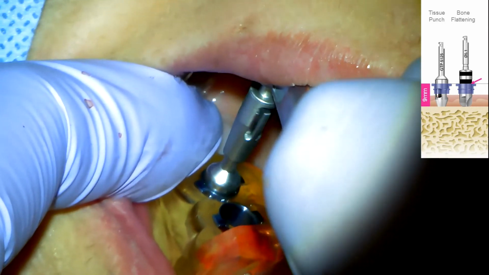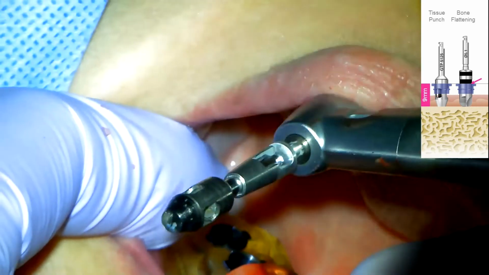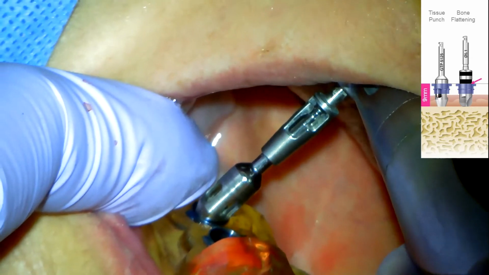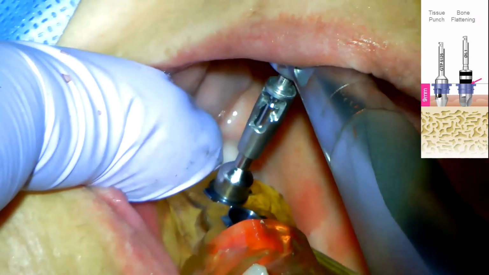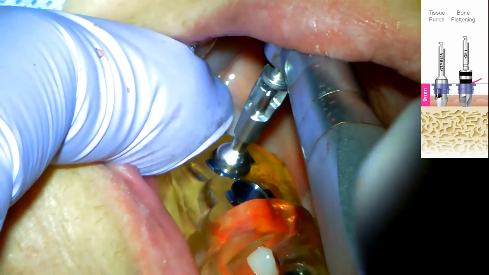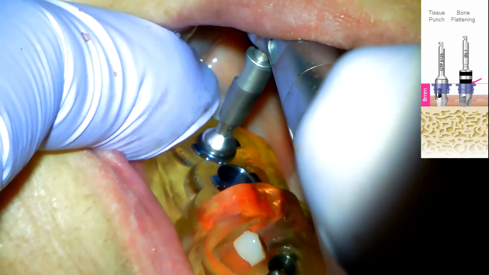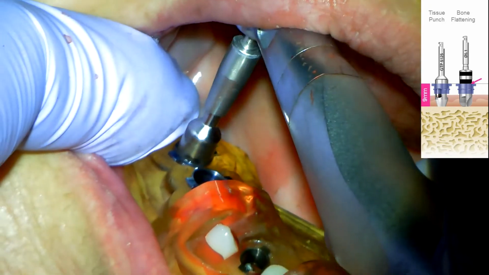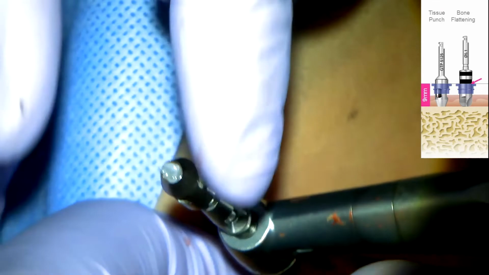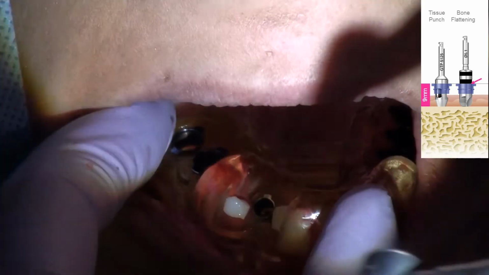Push hard, little wiggle, push hard. Got some of it, not all of it. And there it is again. So both are tissue punched. No reason to take the guide off.